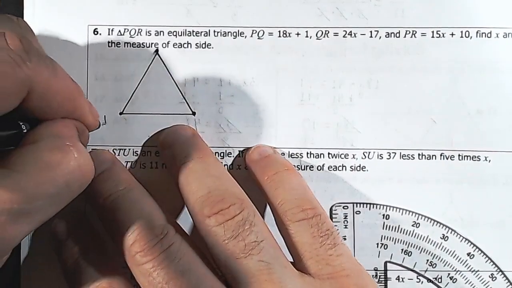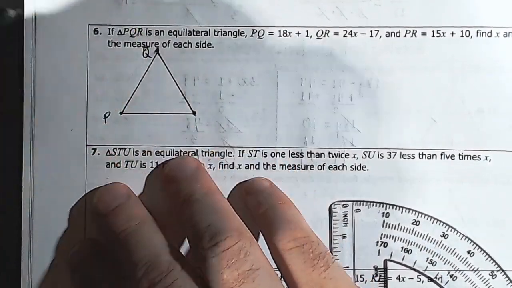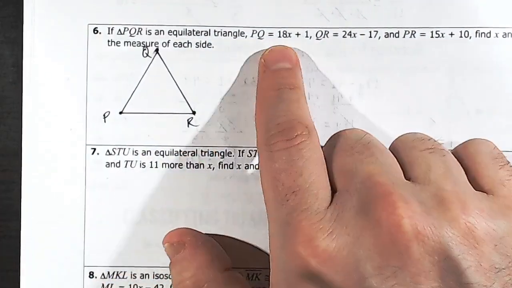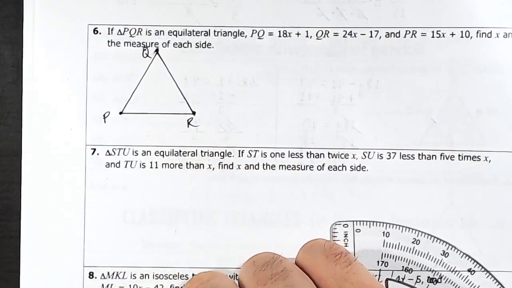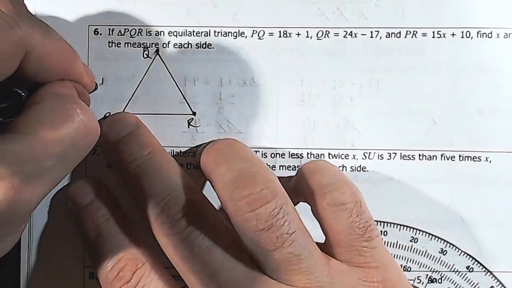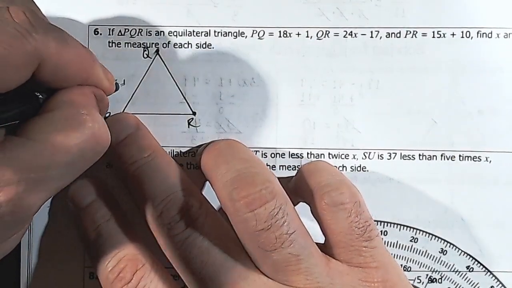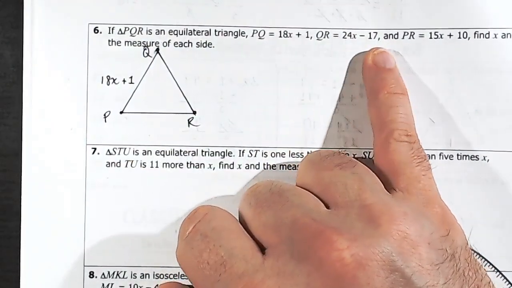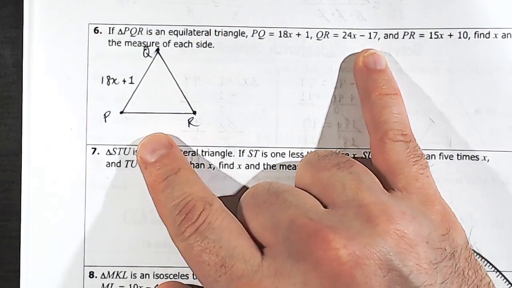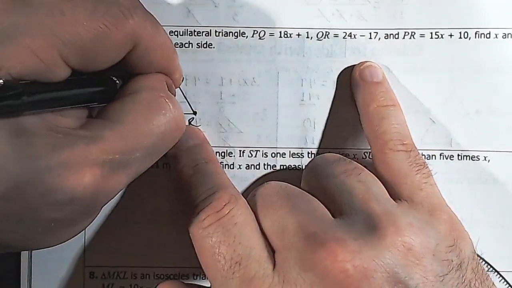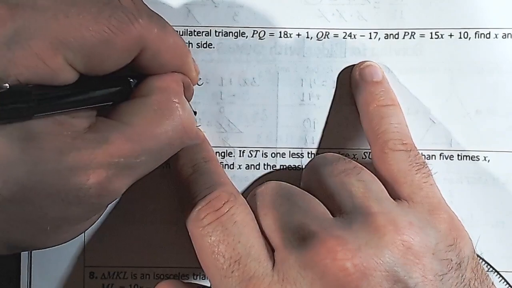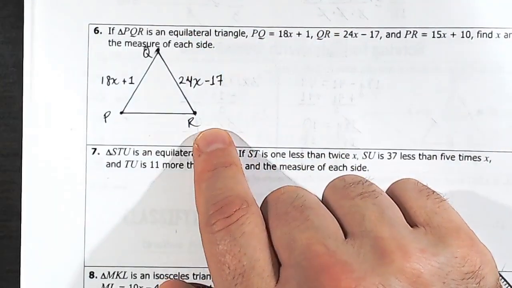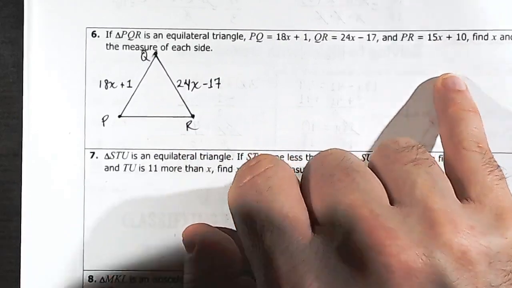Okay, so we can label these P, Q, and R. And we'll label the sides. PQ has a length of 18x plus 1. So this is 18x plus 1. QR has a length of 24x minus 17. And PR has a length of 15x plus 10.